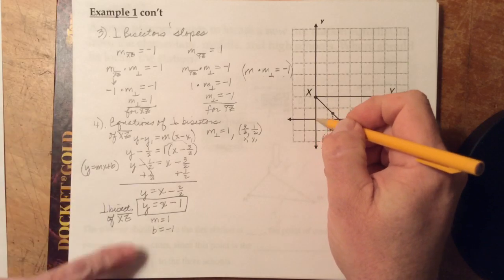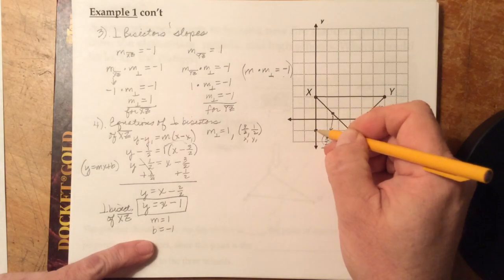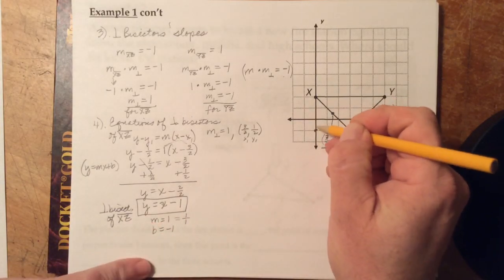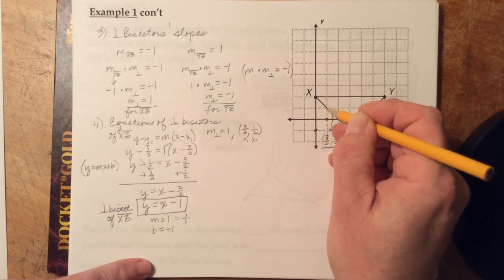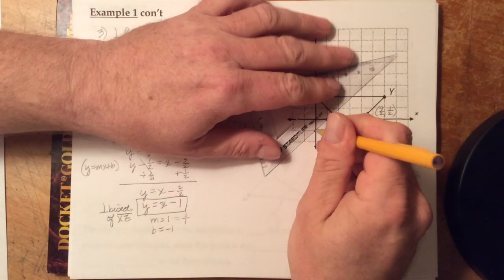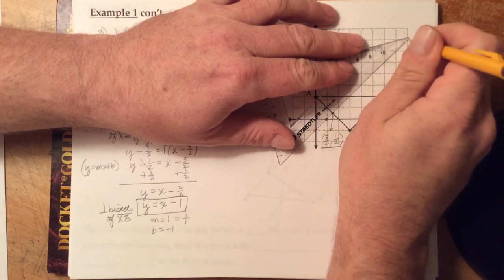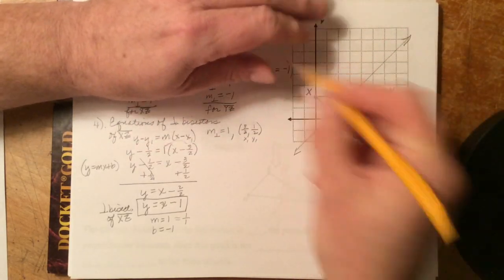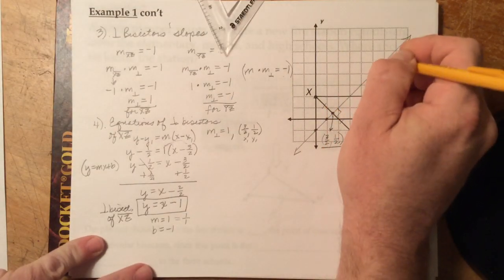Start at the origin, go to -1 on the y-axis. There's one of your points. Stay there and use the slope, which is 1 over 1, rise over run. Go up 1 and to the right 1. We can continue that pattern and plot more points. Take your straight edge, go clear across the graph, and make sure it goes through the right points. And we get this line right here, which is the perpendicular bisector of side XZ.